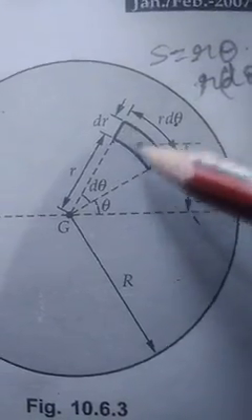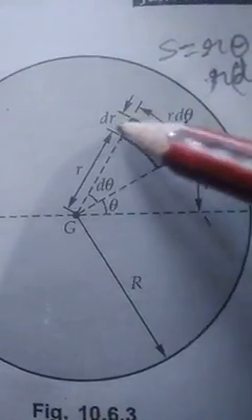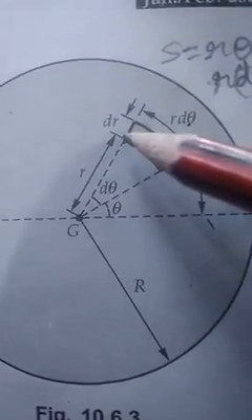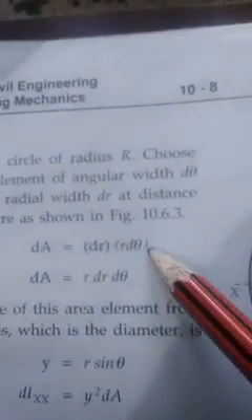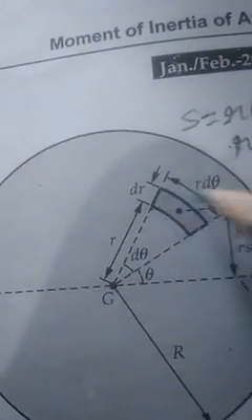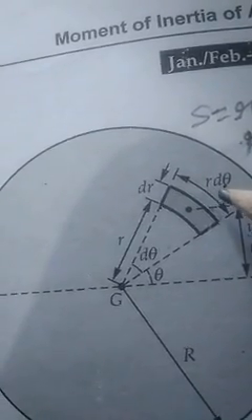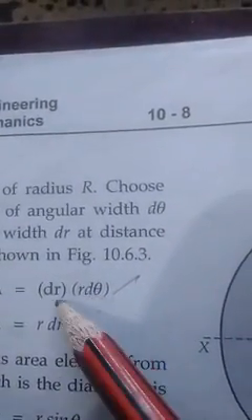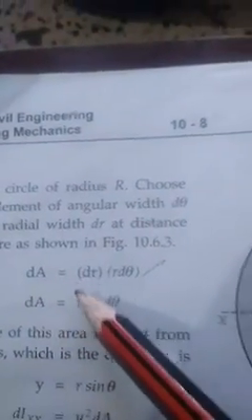So area will be length into width. Length is r d theta, width is dr. So r d theta into dr is the area. You can write the elemental area as dr into r d theta, or r dr into d theta, which is what is written here. So this is for the smaller area.